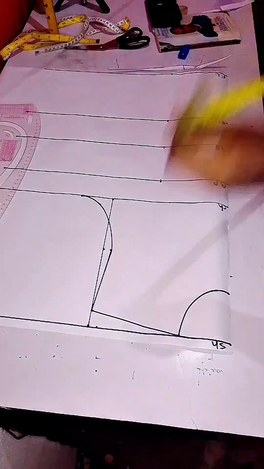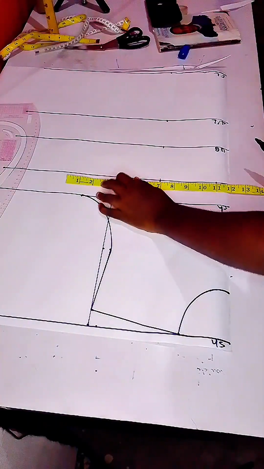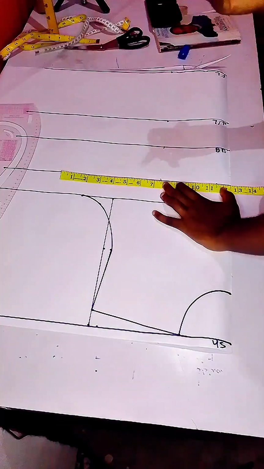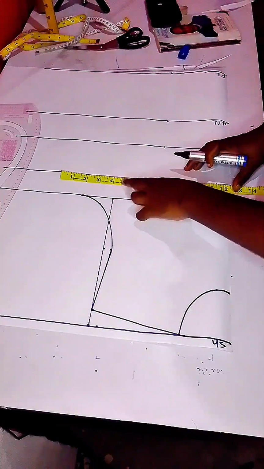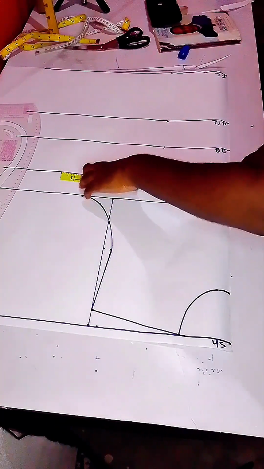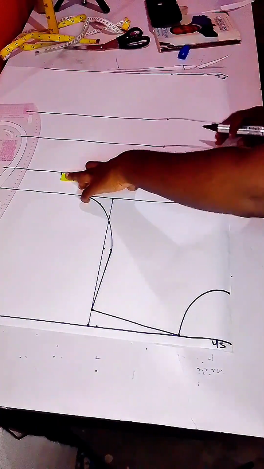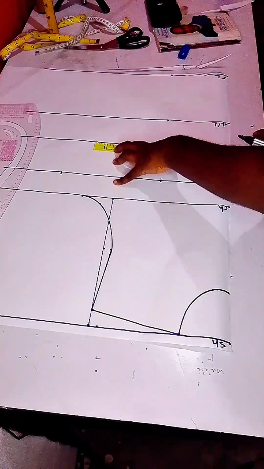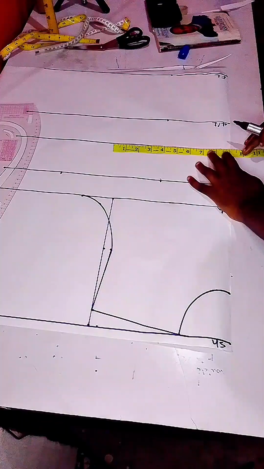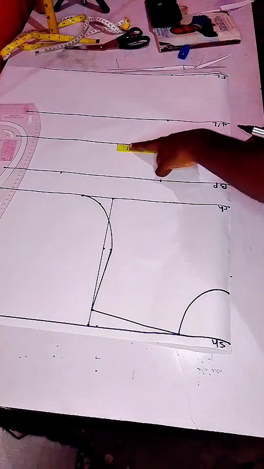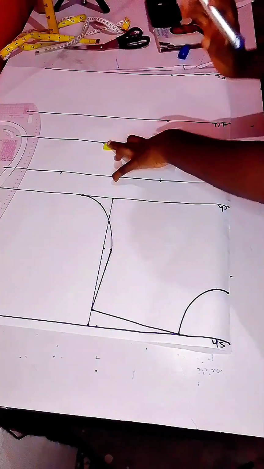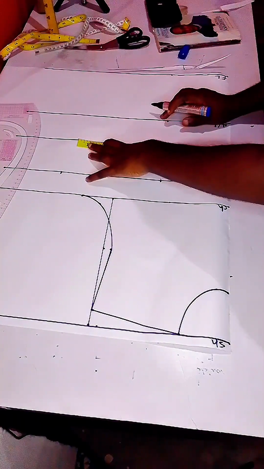Sorry for that. Next, I'm going to mark out my bust measurement. My bust is 42 divided by 4, 10.5. 10.5 plus 2 inches sewing allowance will give me 12.5. So I marked 12.5. For my under bust, my under bust is 35. 35 divided by 4 is 8.75. So I'm going to mark 8.75, plus 1 inch, take note, plus 1 inch, and 2 inches sewing allowance.